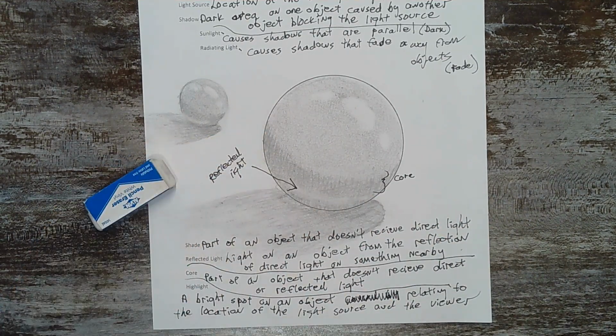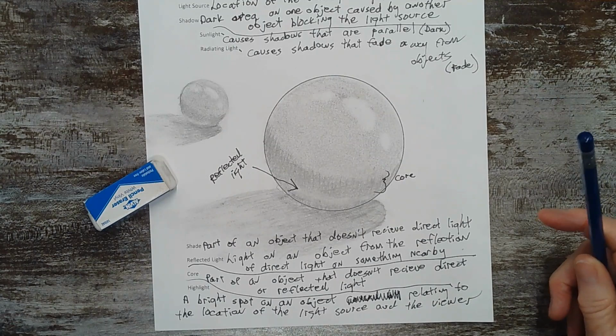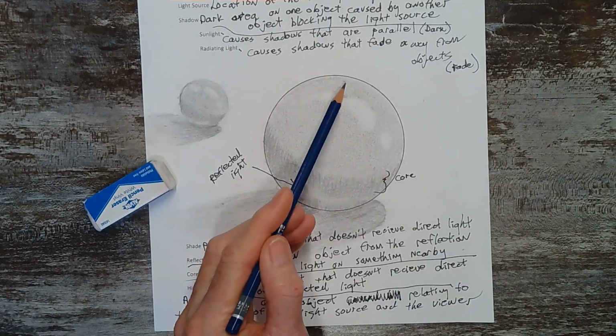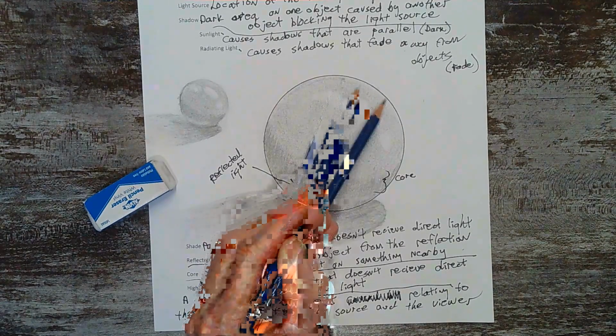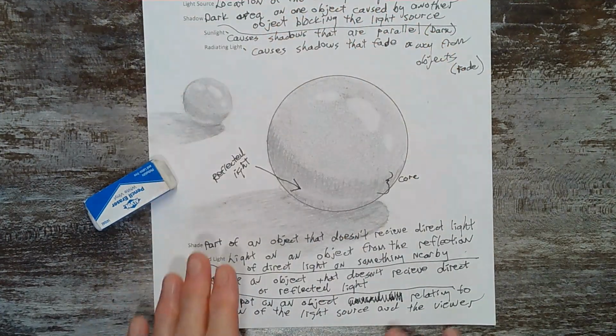The very last thing on the worksheet is the highlight. And what I was explaining is that highlights are different than you might expect. We might expect that if the light's over here, then it's going to be super bright and shiny right over here on the edge. But that's not where the highlight is. The highlight is in from the edge.